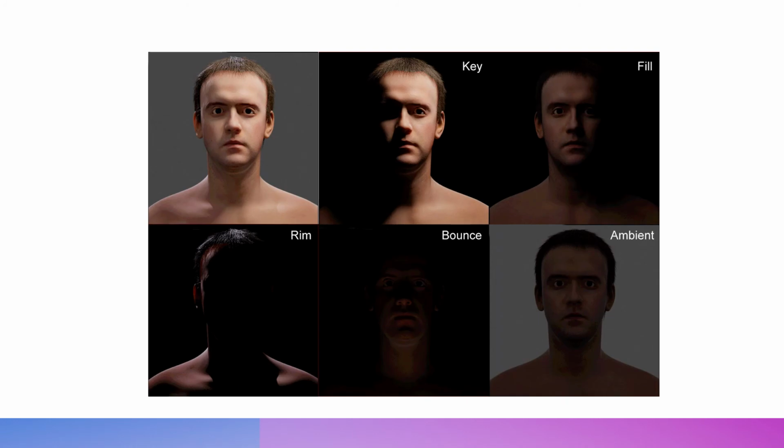These are images of how the different lighting setups affect an object. The image in the upper left uses all the lights in a three-point lighting system. The one in the middle uses only the key light. The one in the upper right uses only the fill light. The one in the lower left uses only the rim light or the backlight. The one in the middle uses the bounce light. And the one in the lower right uses ambient light.